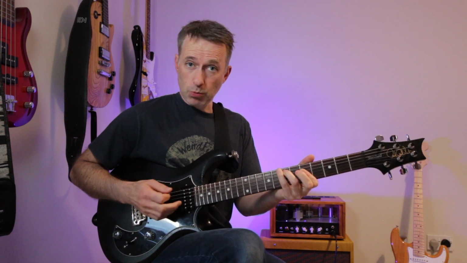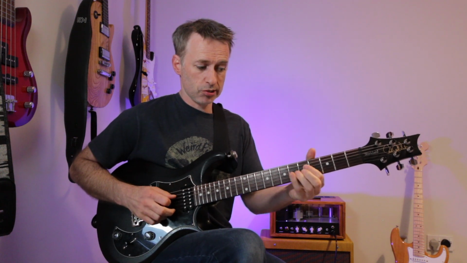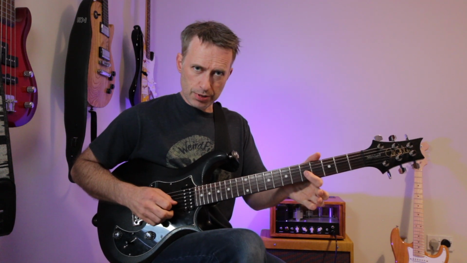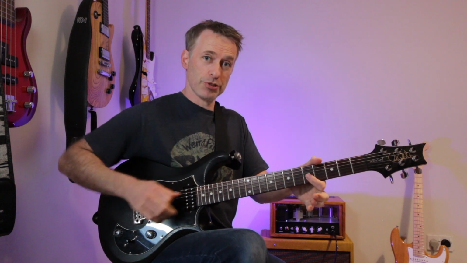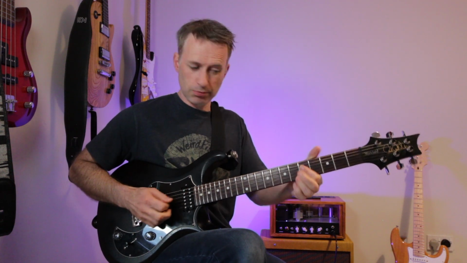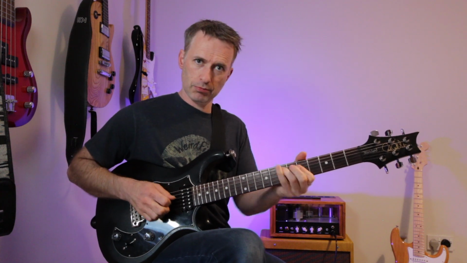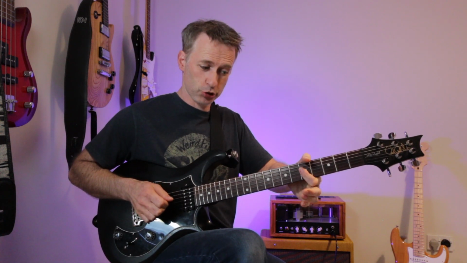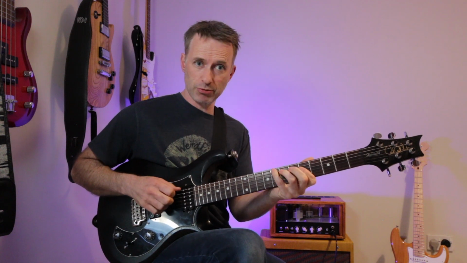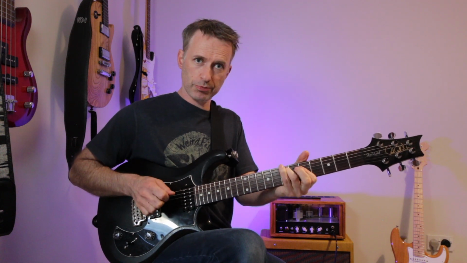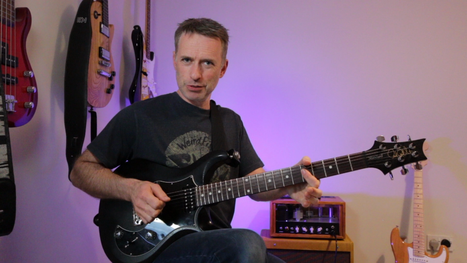Then I can play, if I want, the second inversion, which is where I start from the fifth, then the root note, and then put the major third on top, like a little A shape. So I've got the same triad three times, but played in different ways. The root position, first inversion, and then second inversion.